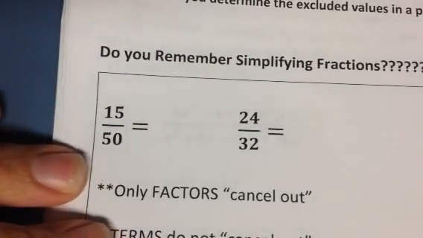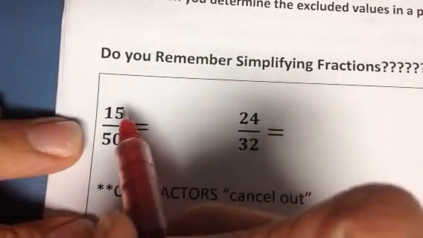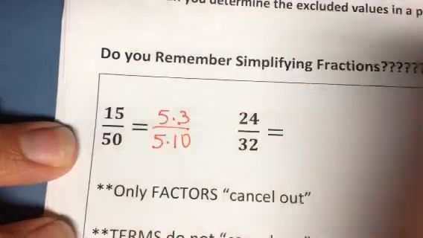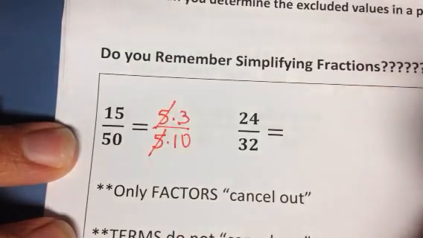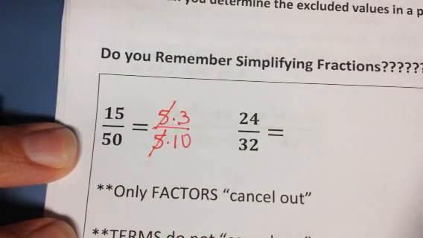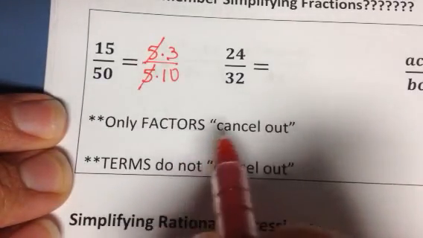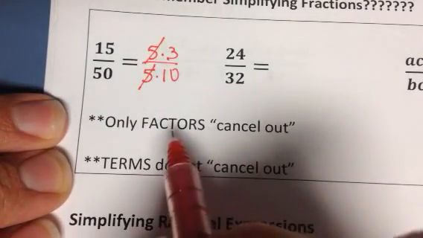So first, let's just talk about simplifying fractions and why that works. When you simplify 15/50, most of you would just divide by 5 and get your answer. But what you're really doing is breaking this down so that there's a common factor between the numerator and the denominator, and then the common factor of 5 between the top and the bottom can, as we like to say, cancel out, and you're left with 3/10. So what we're doing is we are factoring out or canceling out the common factors.